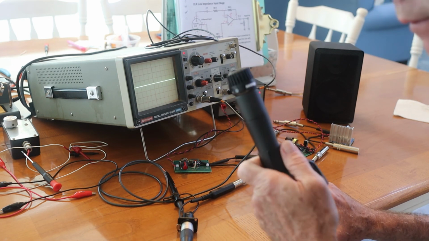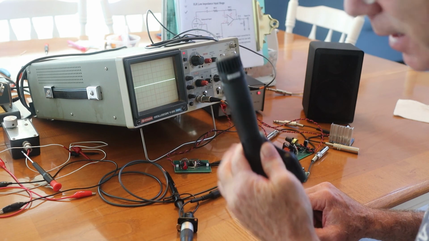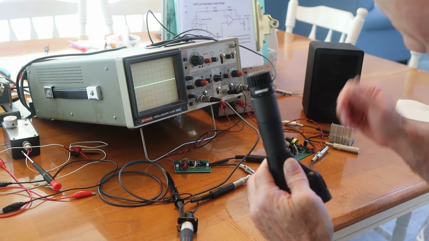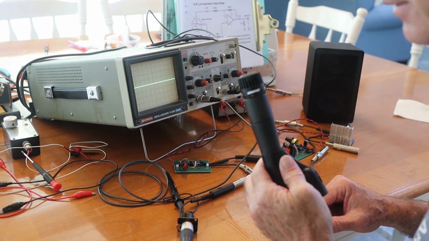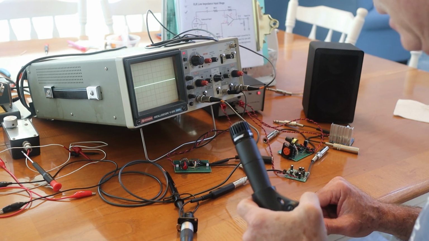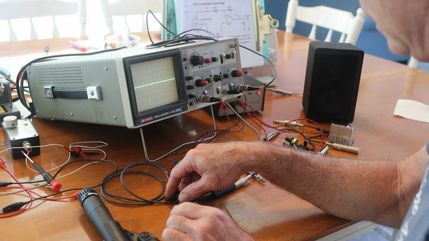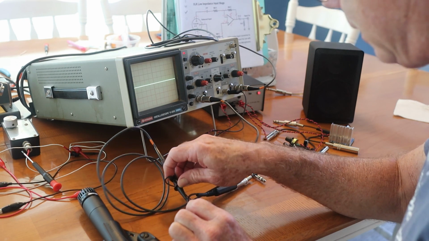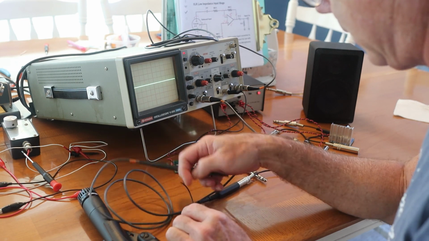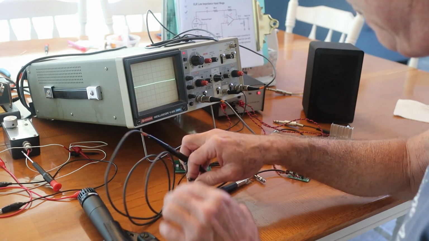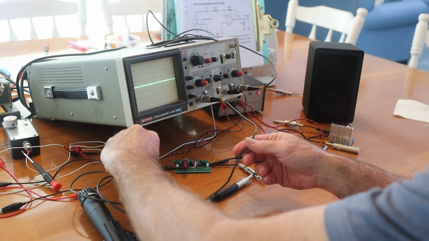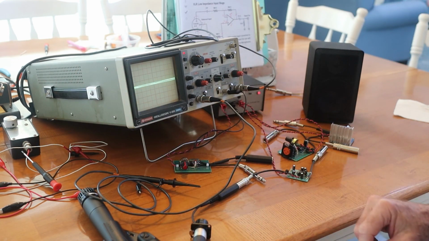And so you want to go from a lower impedance source to a higher impedance destination or load. That's one of the rules. Now another rule is a high impedance. Let's take a look at the oscilloscope here, and let's just unhook it. It's not hooked to anything. Not hooked to the microphone, not hooked to anything. This is a very high impedance source, over a megohm.